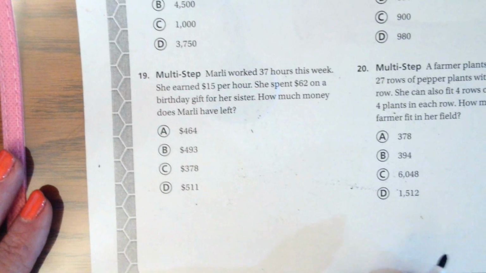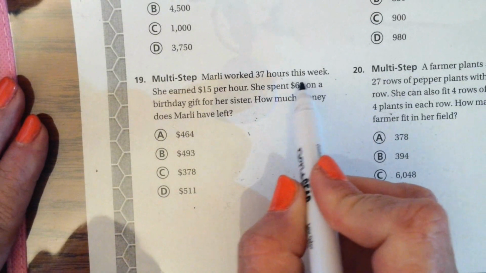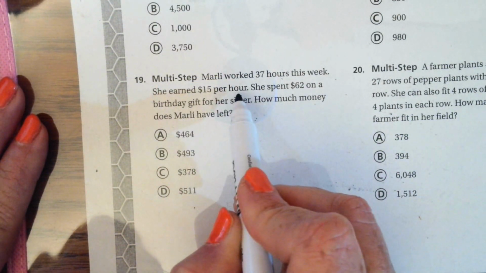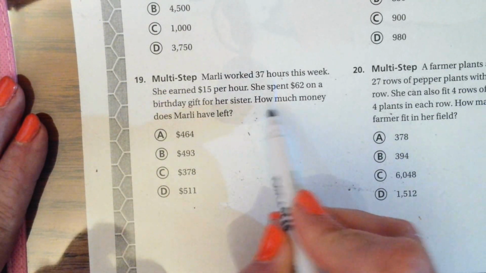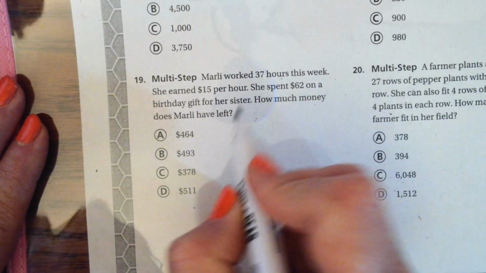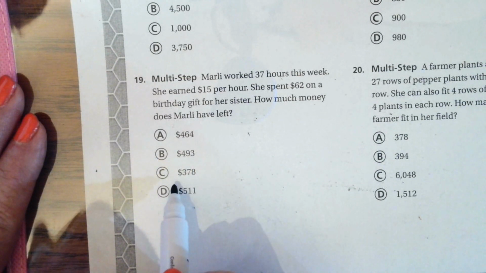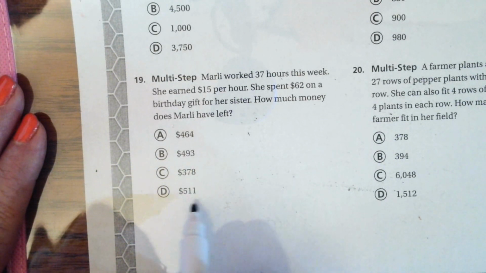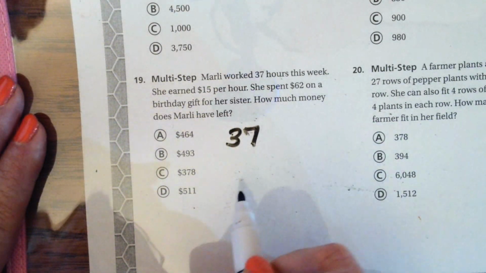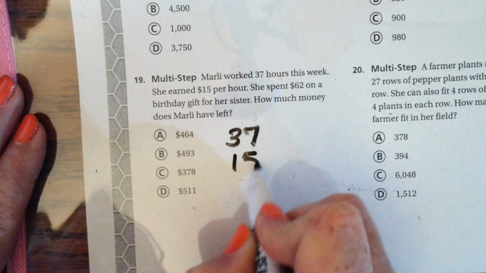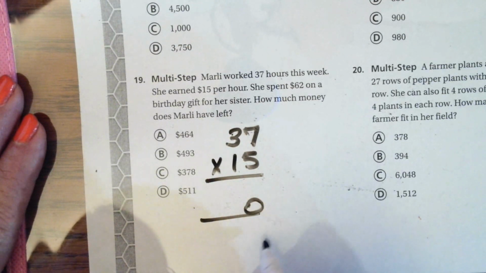Question 19 says that it's a multi-step problem. Marley worked 37 hours this week. She earned $15 per hour. She spent $62 on a birthday gift for her sister. How much money does Marley have left? $464, $493, $378, or $511? Well, if there's 37 hours this week and she did $15 per hour, you're going to multiply that. Again, don't forget to drop your 0.